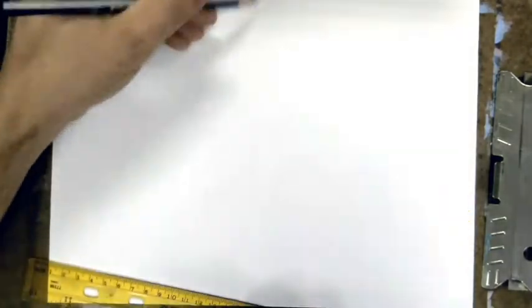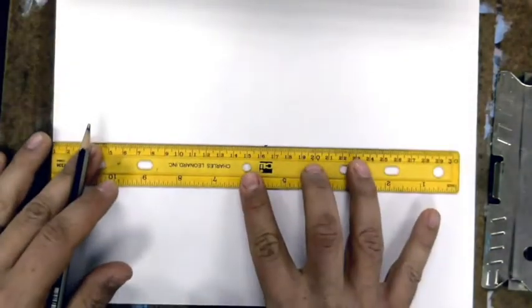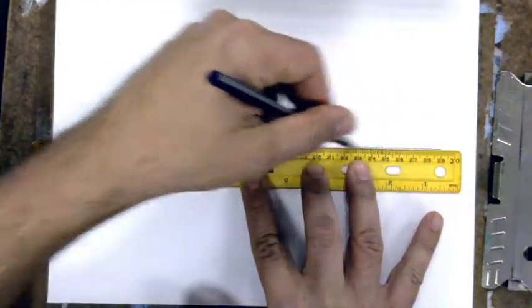I'm going to do a little walkthrough on one-point perspective drawing. What we'll need today is a pencil, a ruler, some drawing paper, and an eraser. We're going to find a dot in the center of the paper, as near the center as you can, and across that dot, draw a horizontal line.